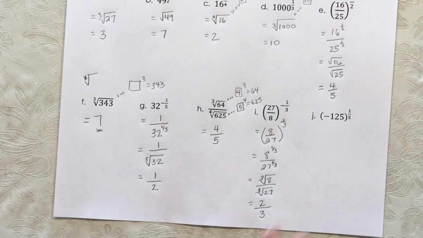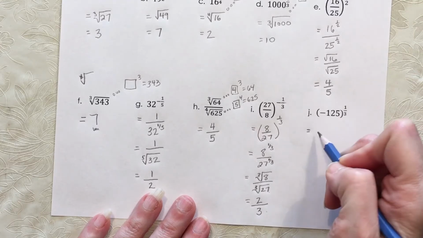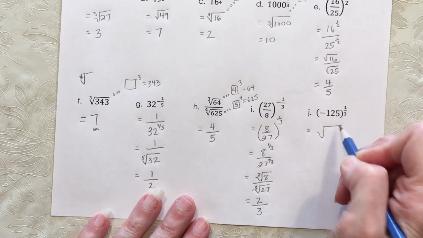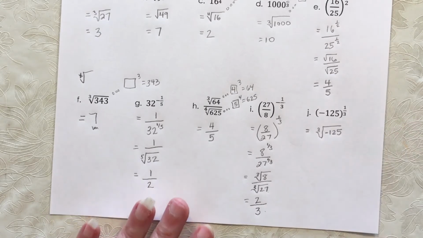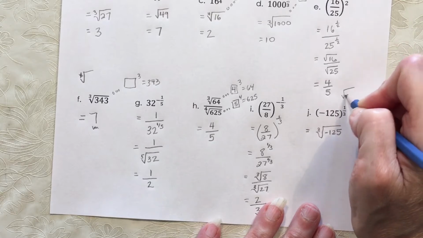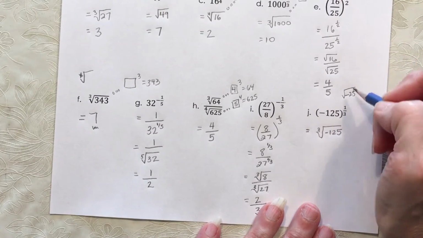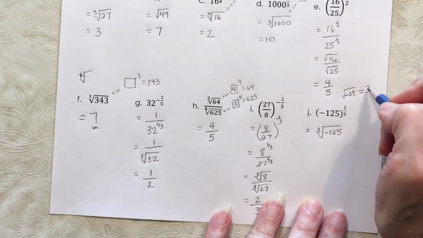Negative 125 to the 1/3. So first, let's write it in radical form. So the third root of negative 125. So this is interesting because we know that we can't take the square root of a negative number. Okay, so we get an error.